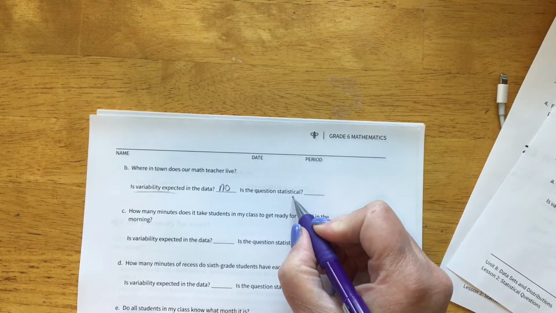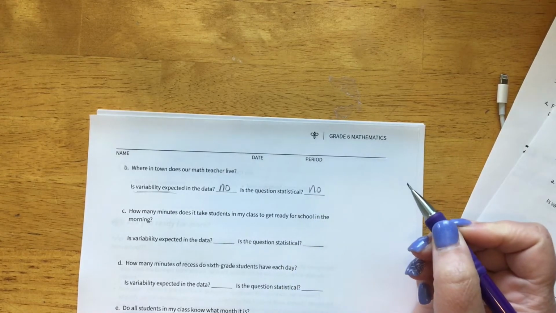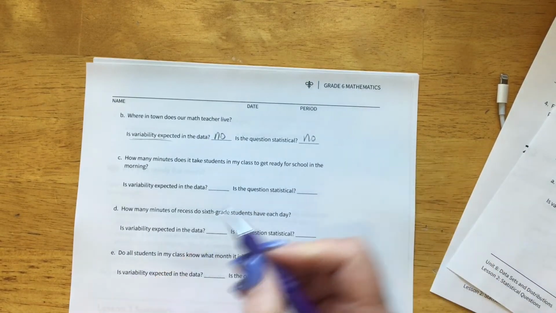So is it a statistical question? Nope, it's not. Okay, part C.